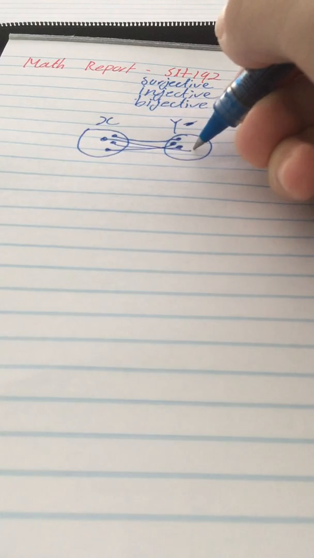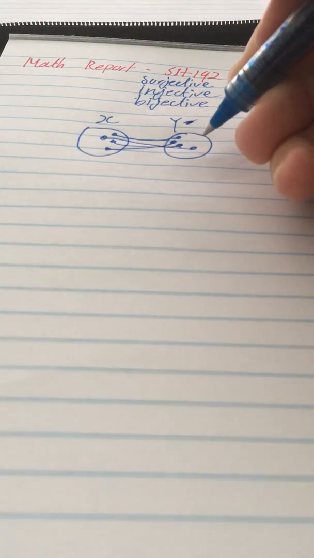So if we have x go to y, x go to y, x go to y, and one more x go to y. This function right now is surjective because all of y has been mapped to.